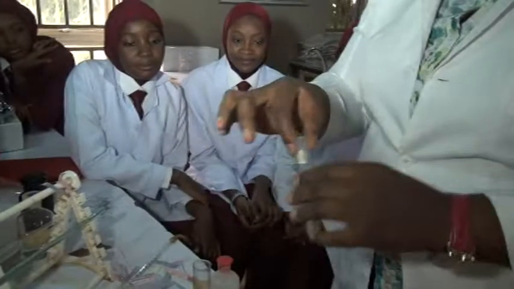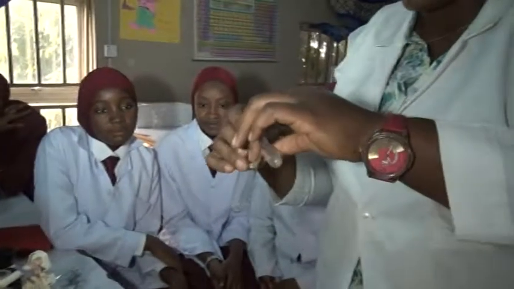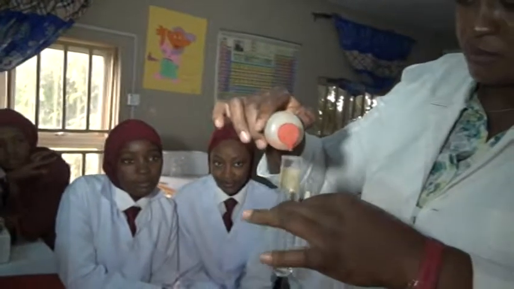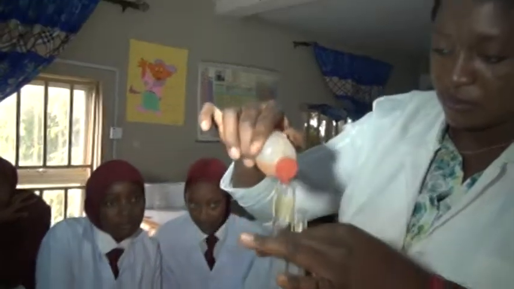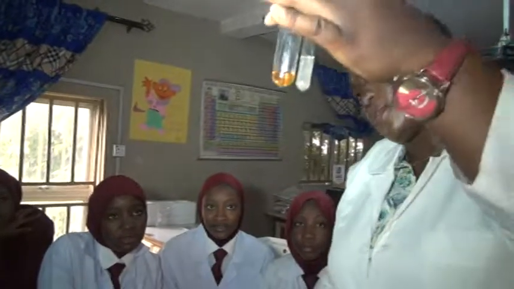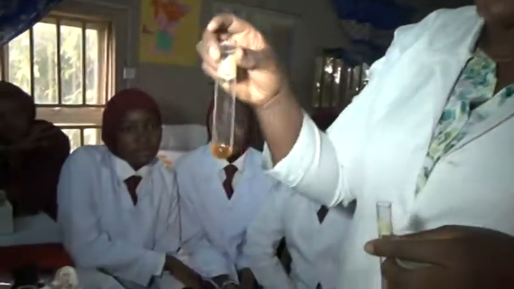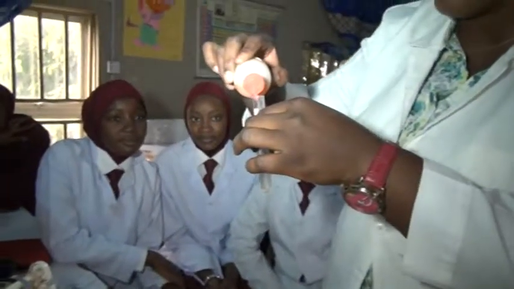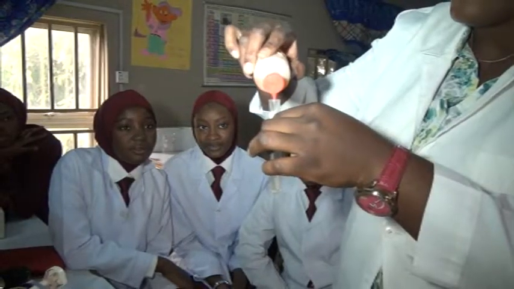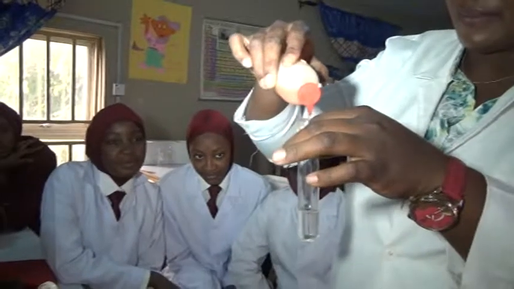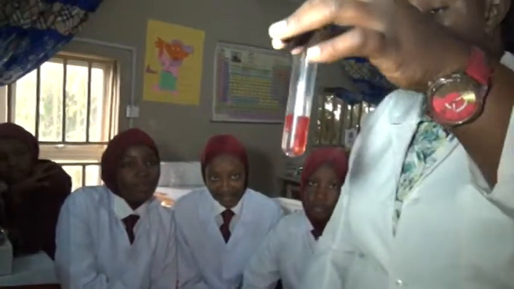Now this one too. Let's also scoop a little of it. This is our methyl orange now. What color is this? Orange. Is it orange or yellow? Yellow. Okay. So this is our what now? Which one will give us yellow in methyl orange? Then this. What is this color? Red.